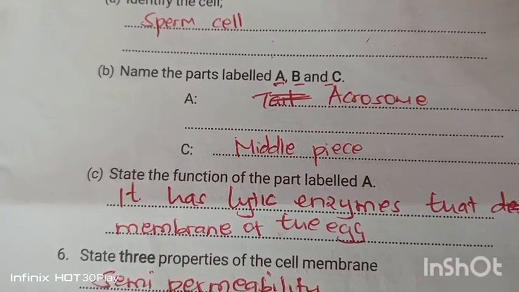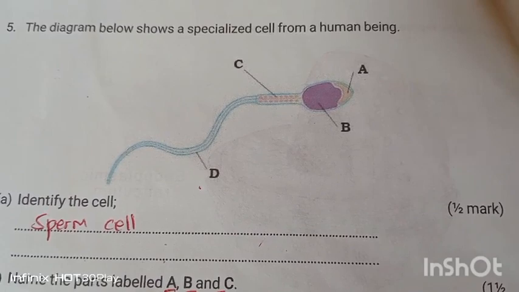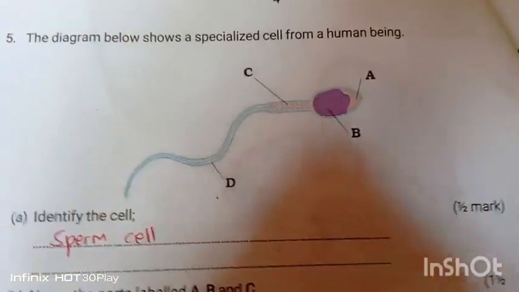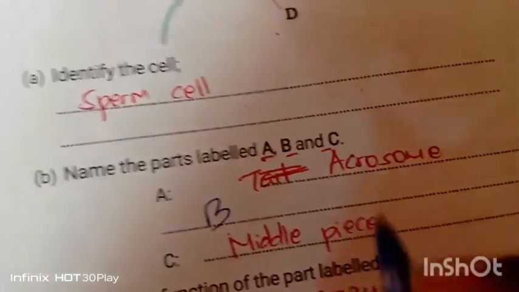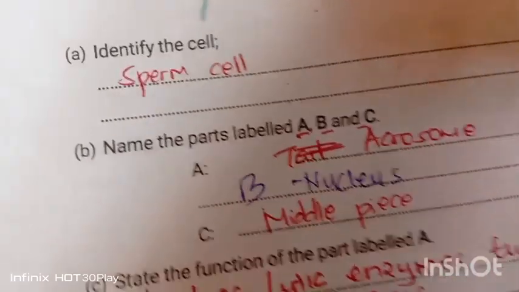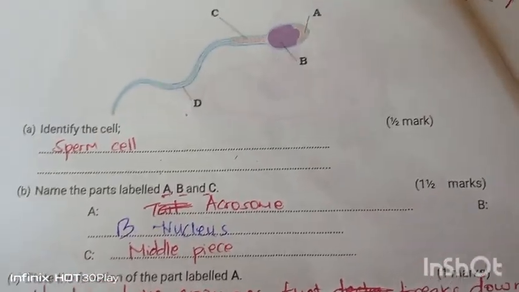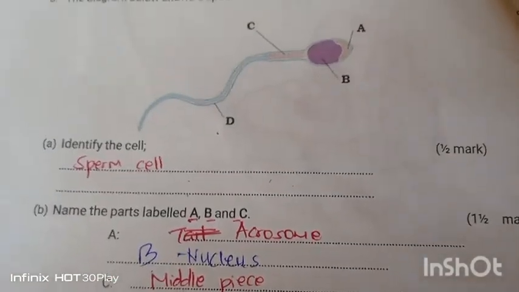And then you name the parts A, B, and C. Part A is the acrosome. Part B is the nucleus. And then part C is the middle piece that is normally made of mitochondria that acts as source of energy.